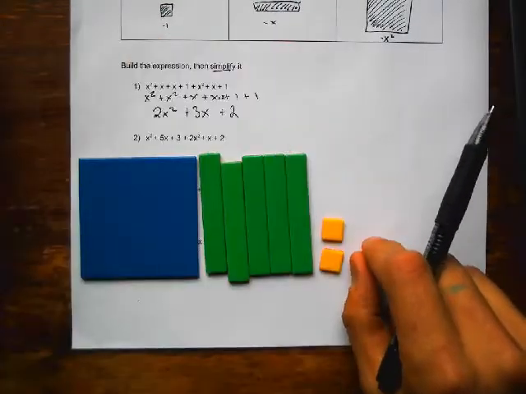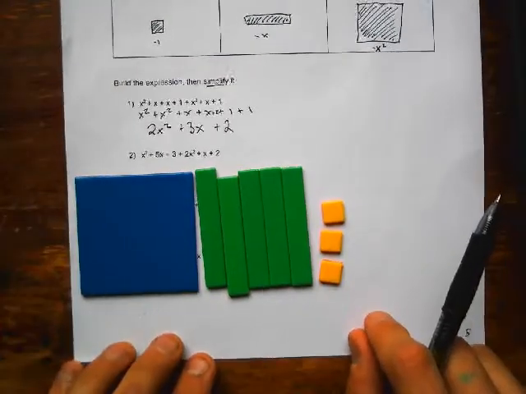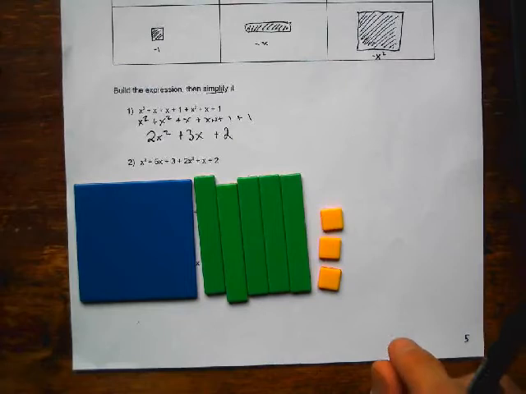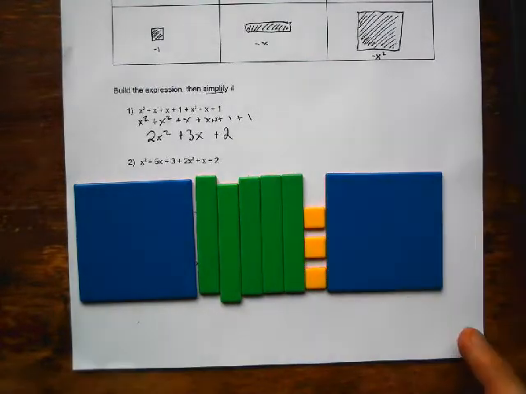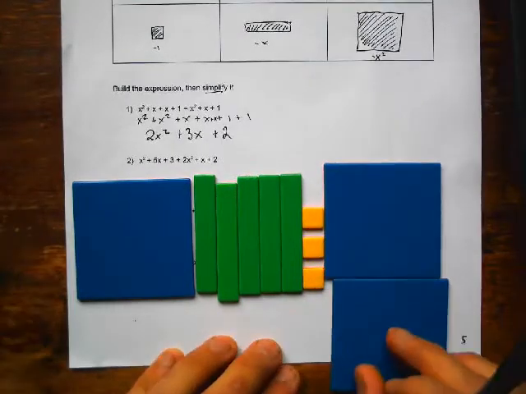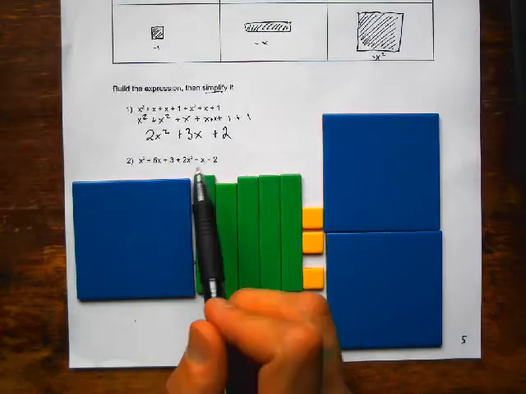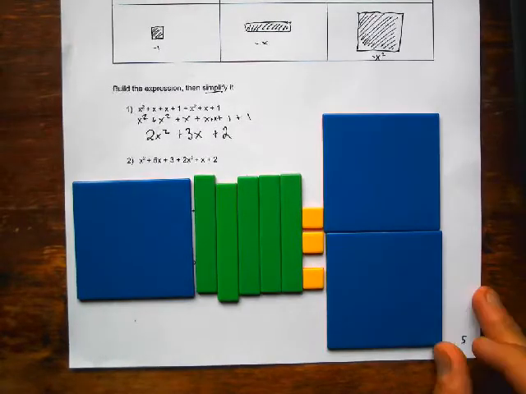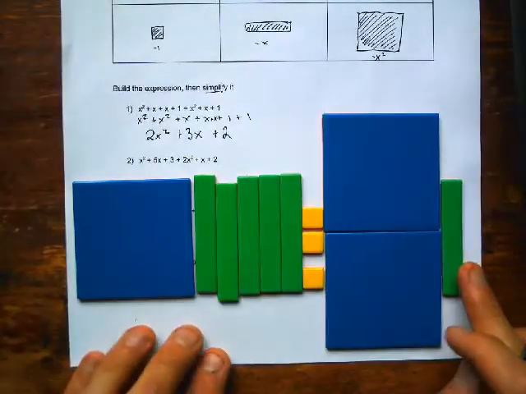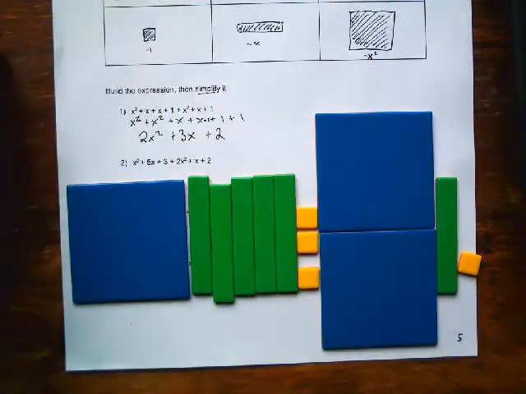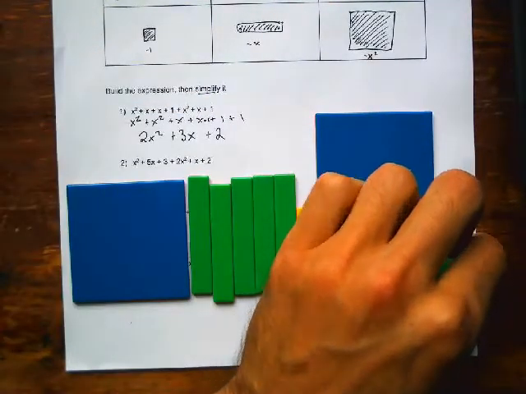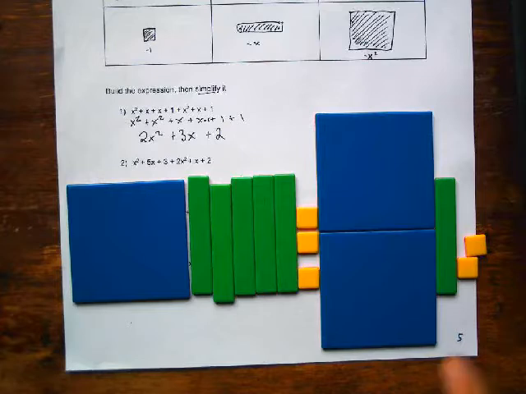1, 2, 3, plus 2x squared. Okay, so here's 1x squared, here's a second x squared, plus x, okay, plus 2. All right, man, this is way too much stuff. It's way too complicated. We need to make this simpler.